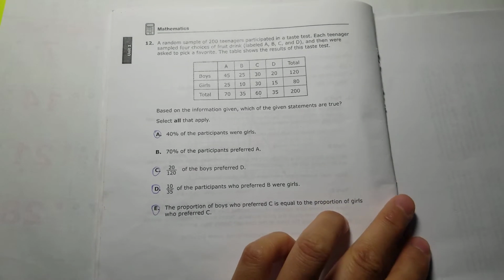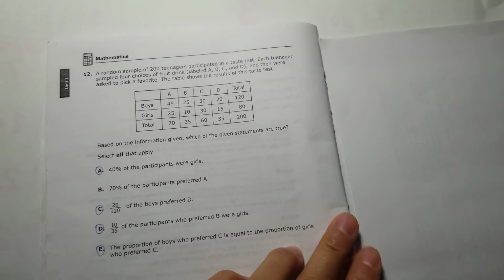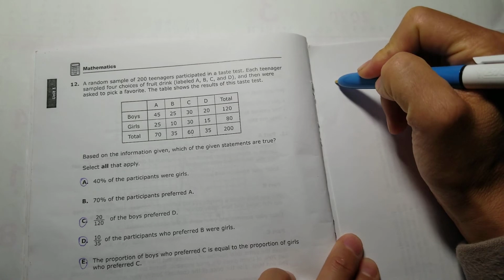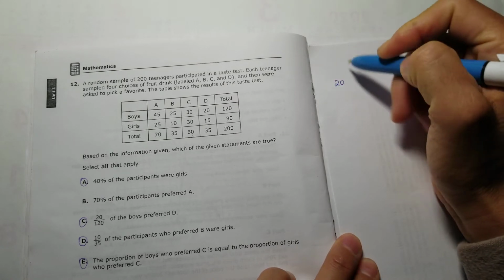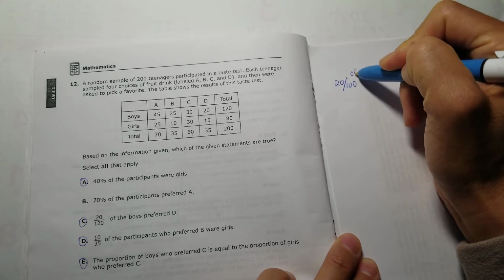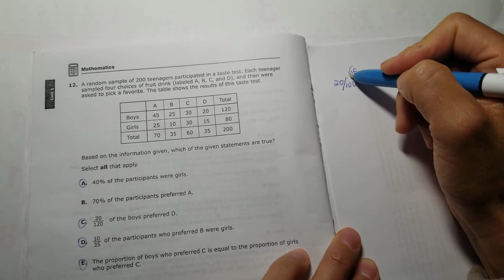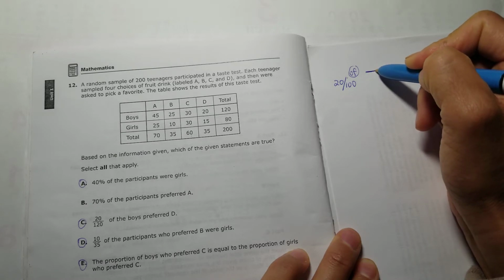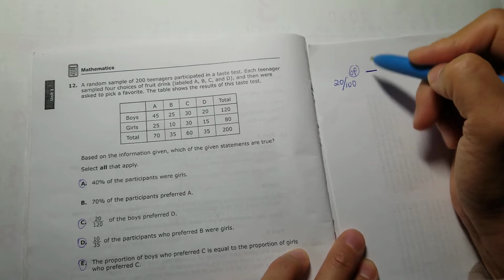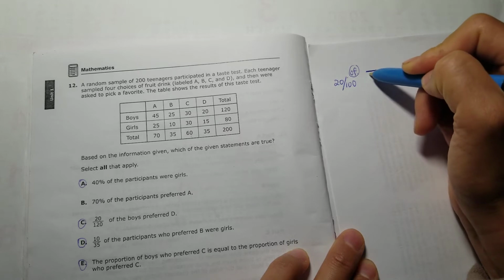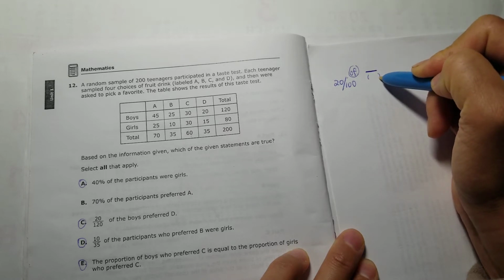Before we check them one by one, let's do a quick recall about fractions. When we say 20 out of 100, we say "out of." So when you see "of," think of "of" as the line in the fraction. The subject right after "of," you put in the denominator position.